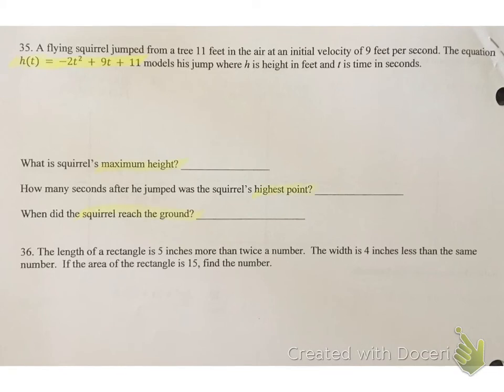So if I were to imagine what this looks like on a graph, here's my squirrel jumping from a tree. I'm going to draw a tree. Here's my tree. It's beautiful. At 11 feet, the squirrel is jumping from the tree. He reaches a maximum point and then he falls to the ground.